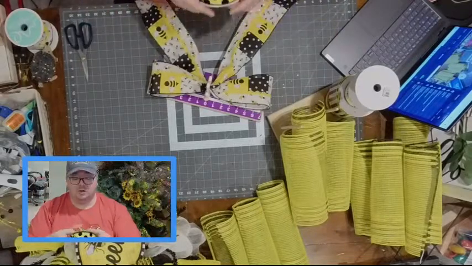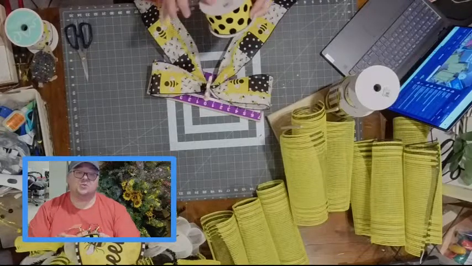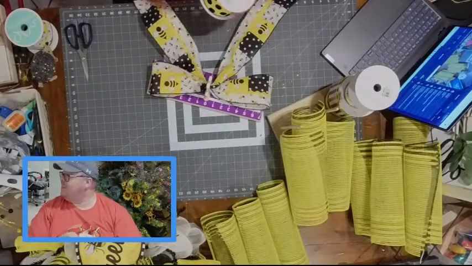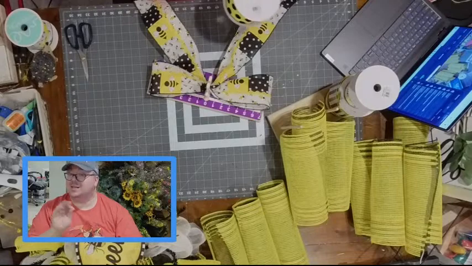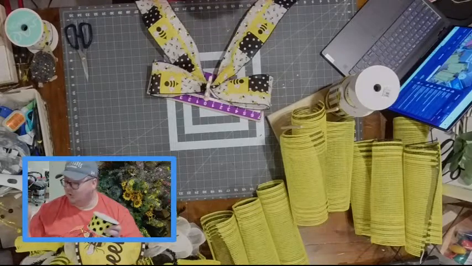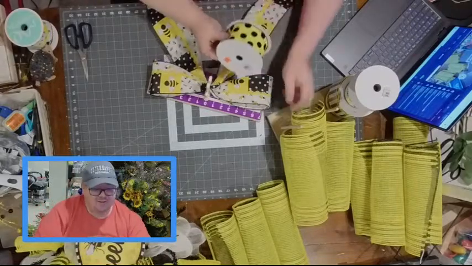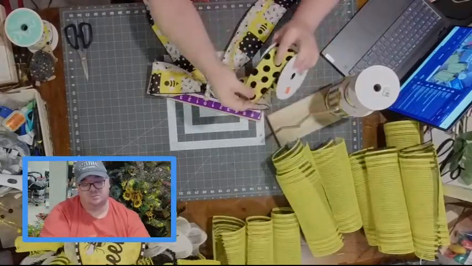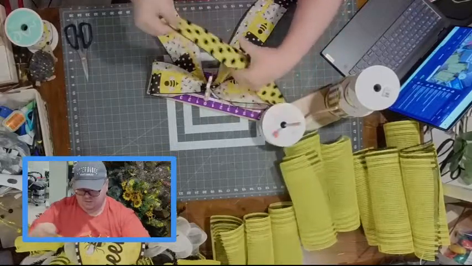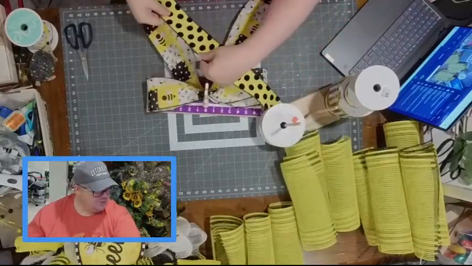So this roll I know came from Ben Franklin's because it said that. I bet I did get a roll while I was there because there is a second roll over there, but this one was already opened. So yay, you have it. I love this ribbon. So the black dots are velvet, y'all. But I didn't want to use too much.